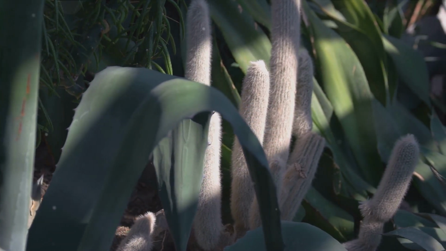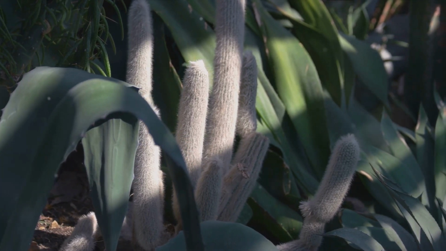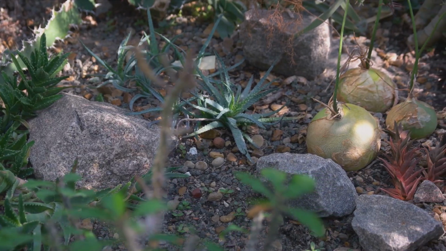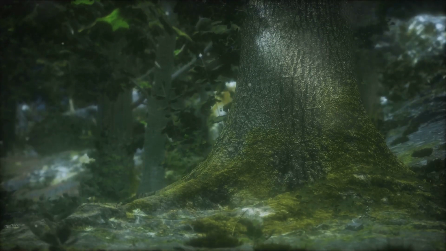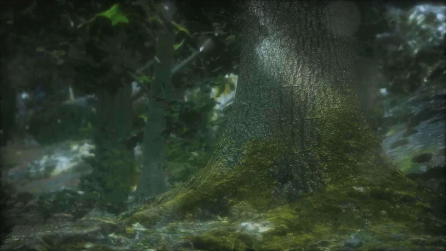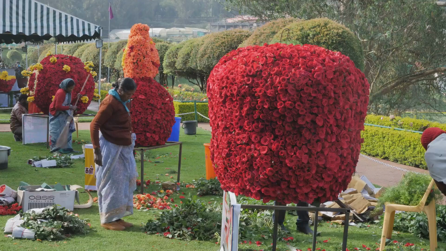Lastly, we delve into texture contrast. This is all about the feel and surface characteristics of your plants and other garden elements. The soft, feathery fronds of a fern against the hard, rough bark of a tree trunk, for instance, provide a tactile contrast that adds another layer of richness to the garden experience.